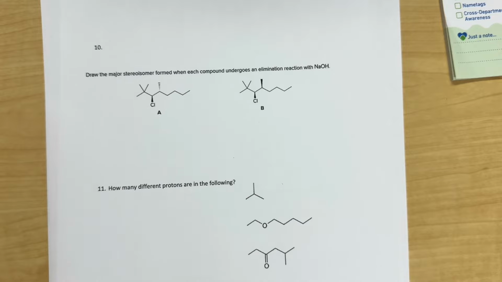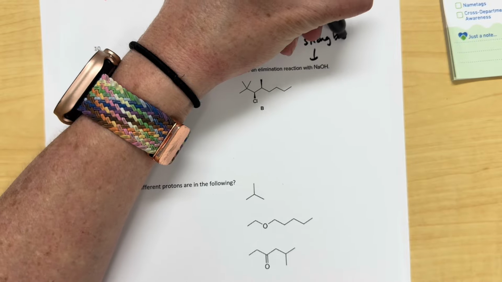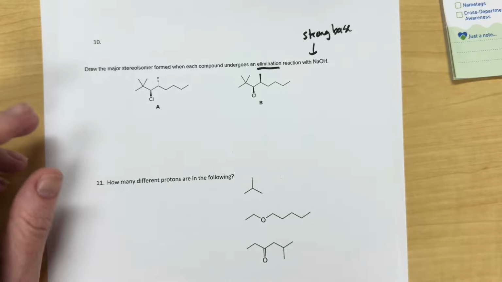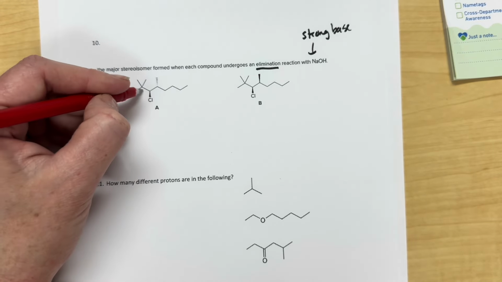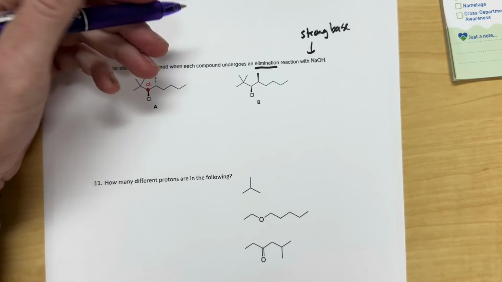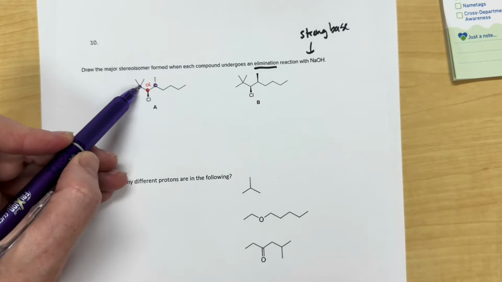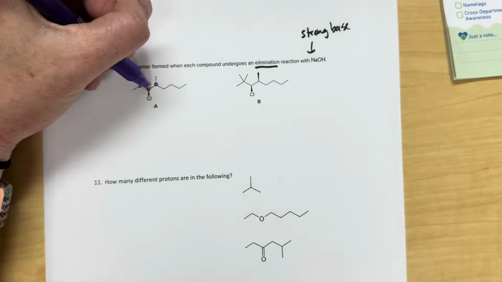Draw the major stereoisomer formed when each compound undergoes an elimination reaction with OH minus. OH minus is a strong base. So it's saying, hey, don't worry about the nucleophile part, just tell me about an elimination reaction. So both of these might have an SN2 product. But you know that you cannot form a double bond here, if this is our alpha, by the way, and these are our betas. You cannot form a double bond between here and here because then that would have too many things on it, okay? So it has to go between here and here.